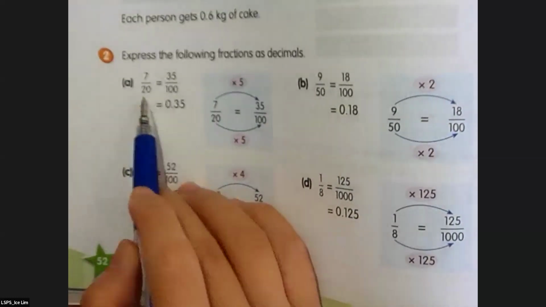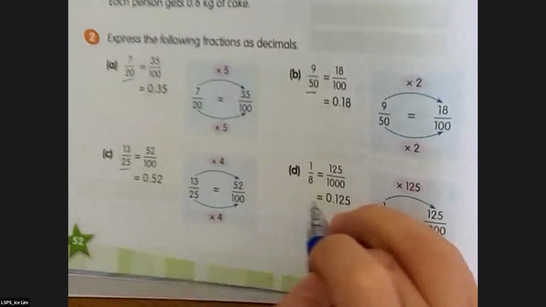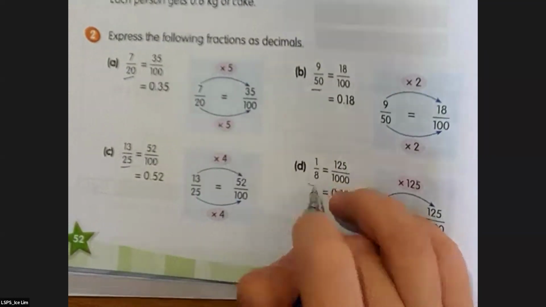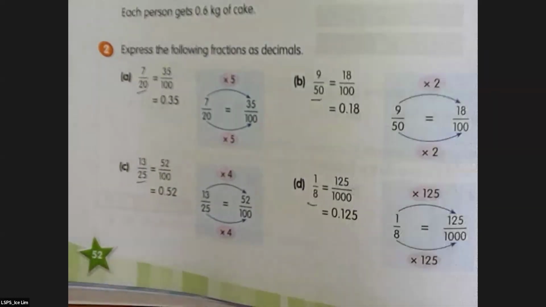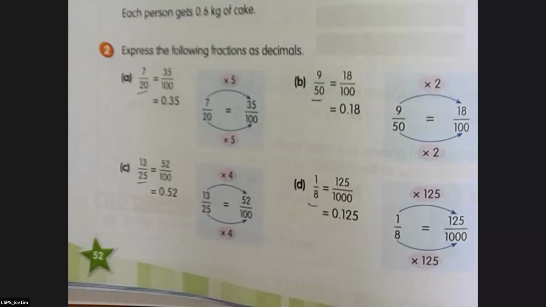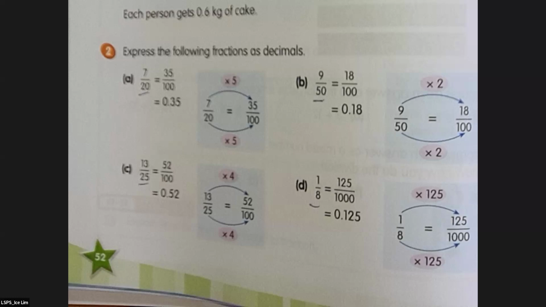Because all the denominators are factors of 10, 100, 1,000. Okay, what do my factors mean? I can multiply and then convert it to 10, 100, or 1,000 easily.